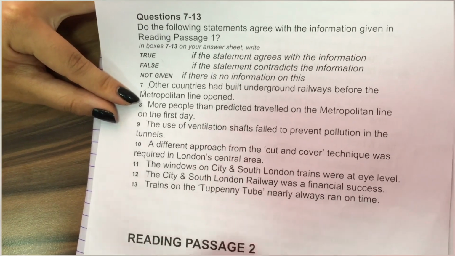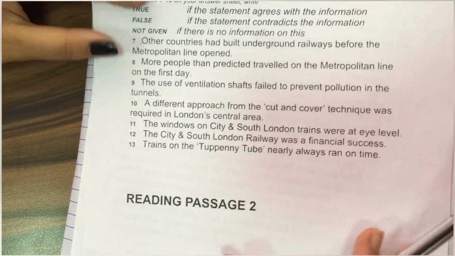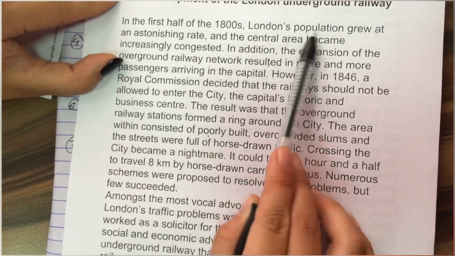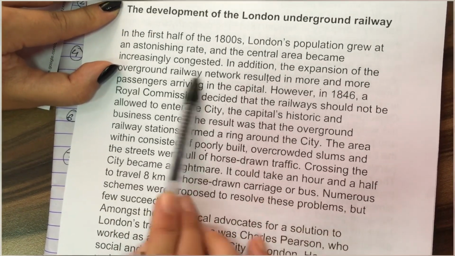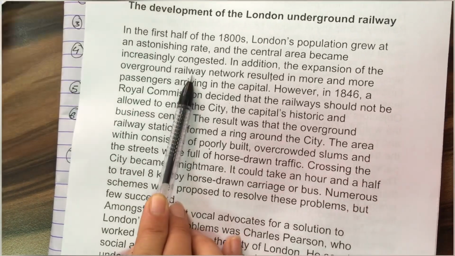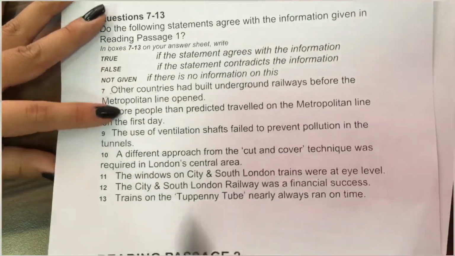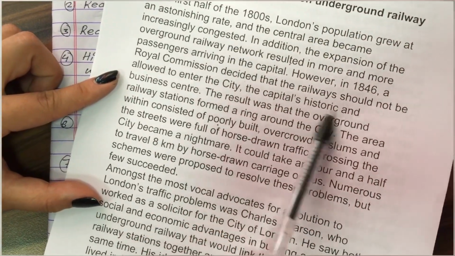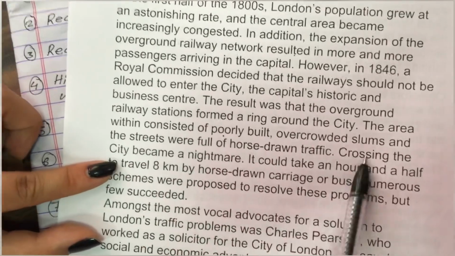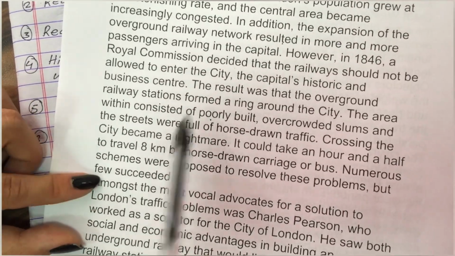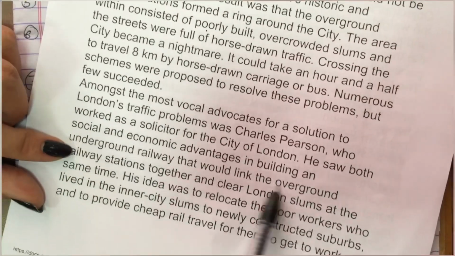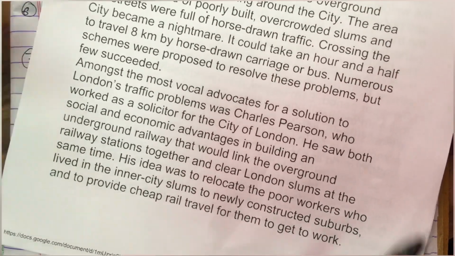This is what scanning means. Now you'll be only scanning for these words. Let's try to scan underground railways, metropolitan line and countries. Let's start from the beginning. Underground railways. We have found underground railways. Our main idea is now to find metropolitan line. Okay, where are you? Metropolitan line. We are now scanning. Okay, we are not reading this at all. We are just scanning for metropolitan line like this. Metropolitan line. Okay, we did not find it.